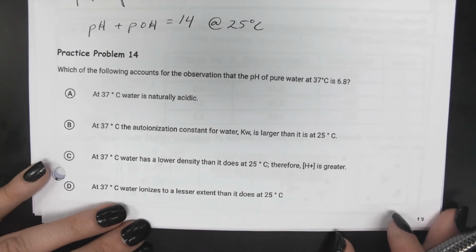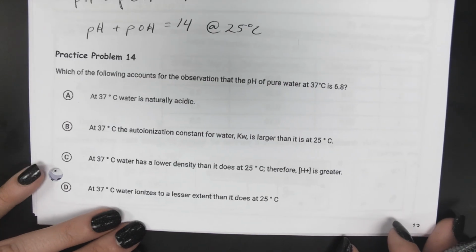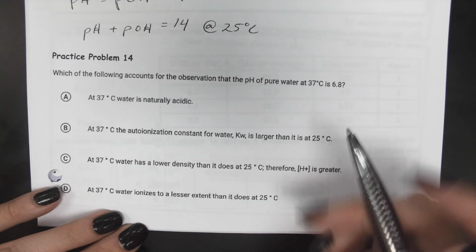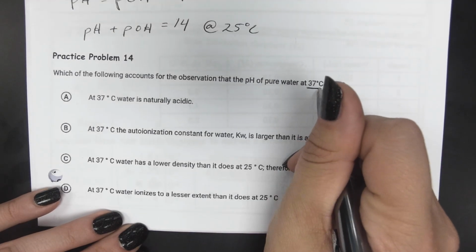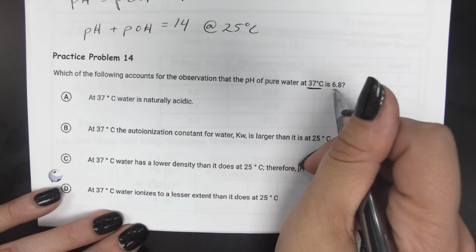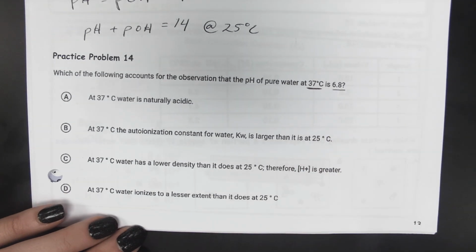Now, look at this next one. Which of the following accounts for the observation that pH of pure water at 35 degrees Celsius is less than 7? It's 6.8. All right, let's remind ourselves.